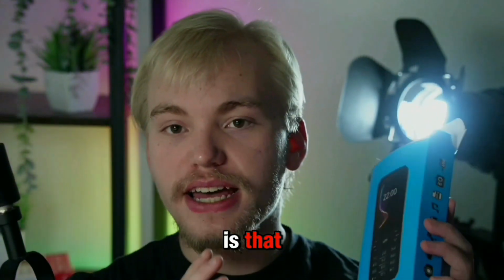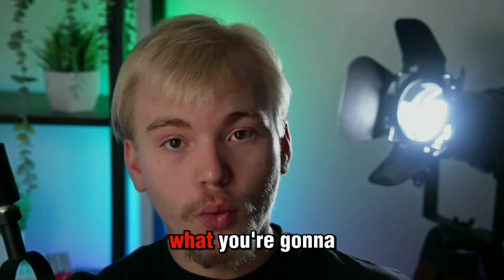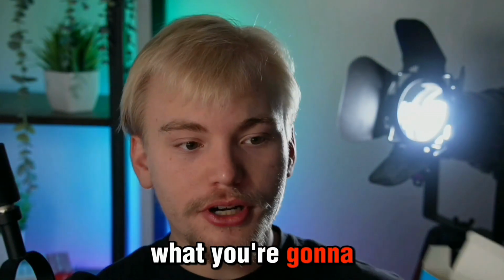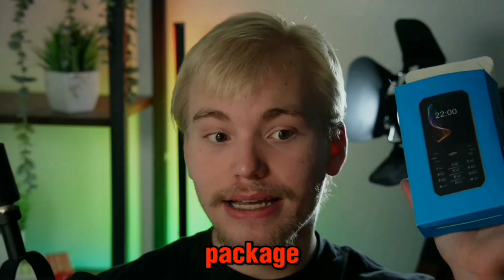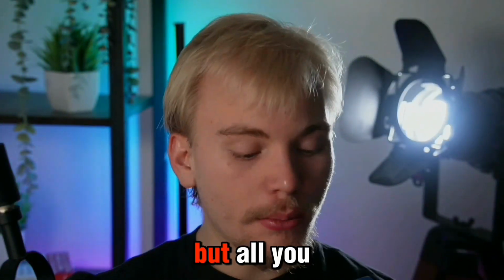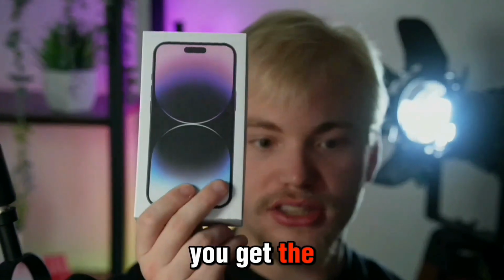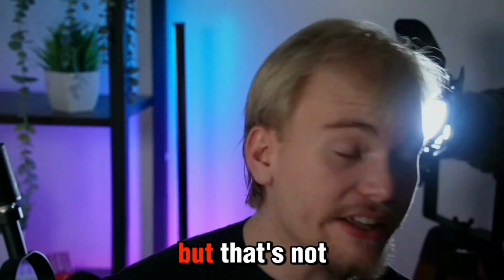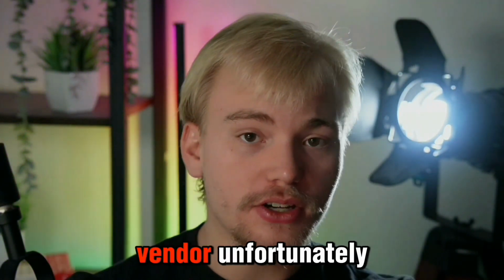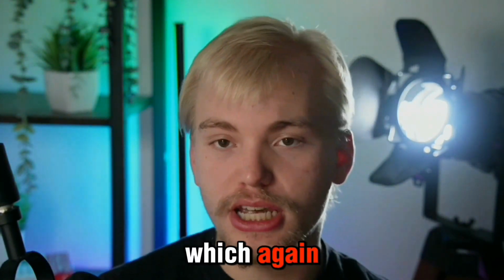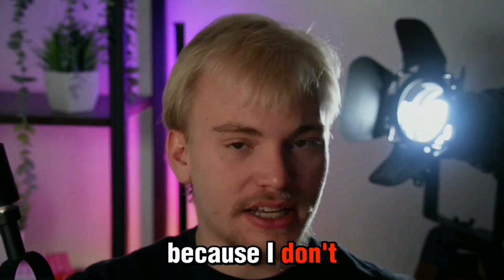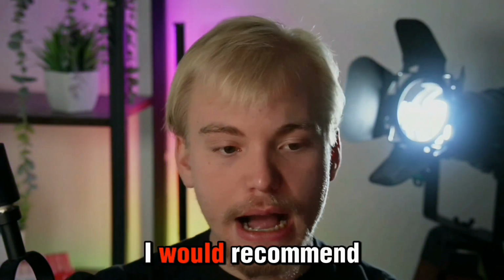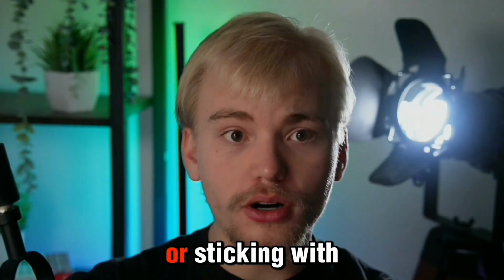A few things to mention is that a lot of the times when you order products like these, what you're going to get is a fake box inside of a package. So this is the box that the iPhone came in, for example, but all you need to do is just open it. And when you do that, you get the actual iPhone box as you would expect. That's true for the AirPod Max and the AirPods as well. But that's not true for the Apple Watch. The Apple Watch vendor unfortunately does not come with a box, which again, I've never sold one with a box anyway because I don't sell these as authentic generally. But if that's a huge hurdle for you and you really want a box, I would recommend either just sticking with iPhones or sticking with the AirPods.